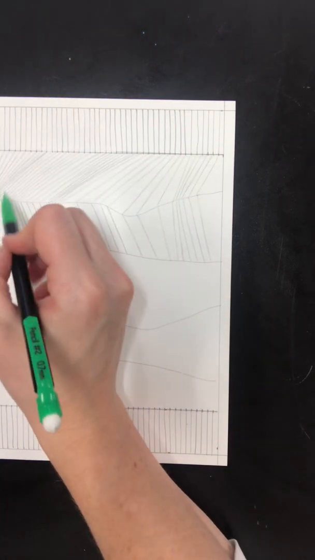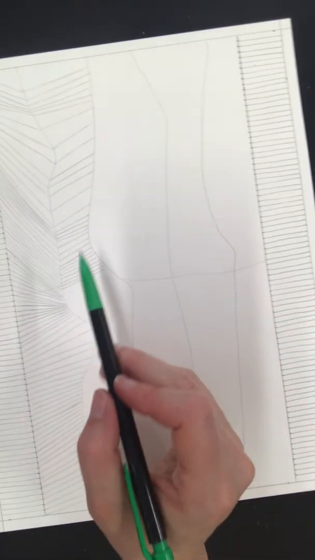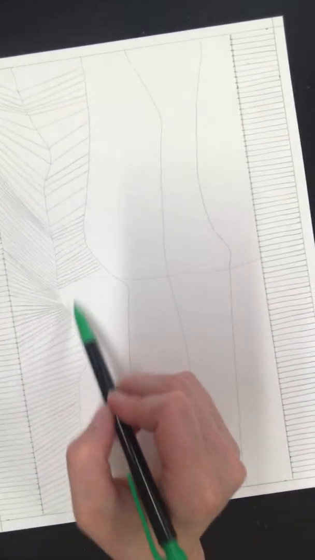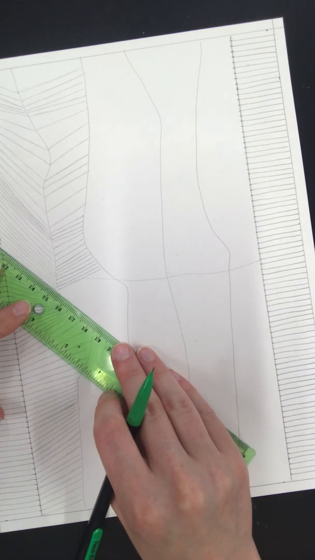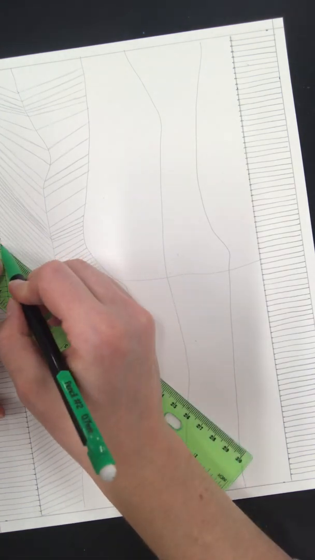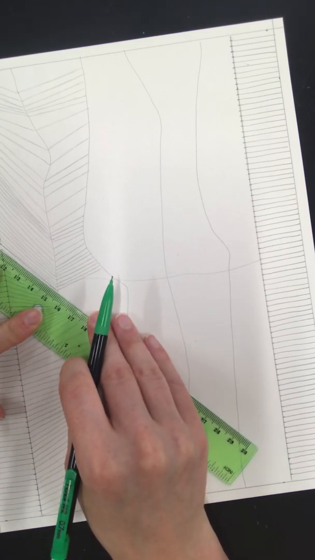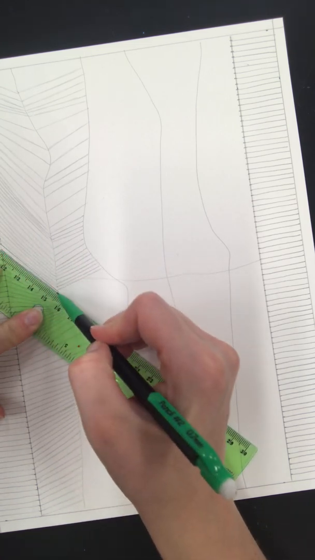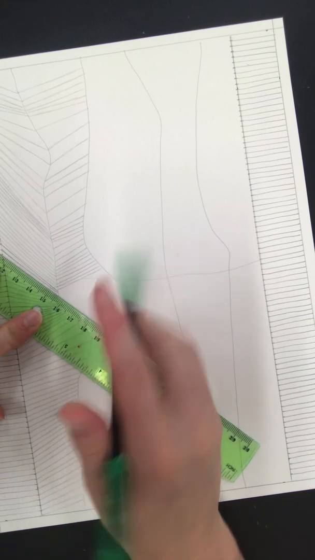Okay, so in here is sort of my problem area, if you will, right in this area here. So what I'm actually going to do is take my ruler and go ahead and sharpen those lines. I'm going to go ahead and make them darker so they're more visible. And now I have a very definite starting and stopping point.